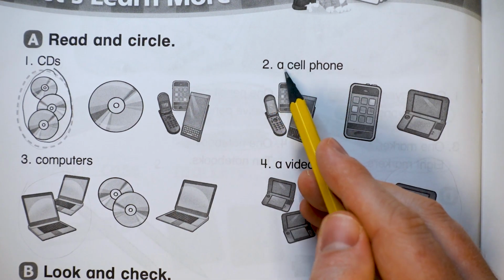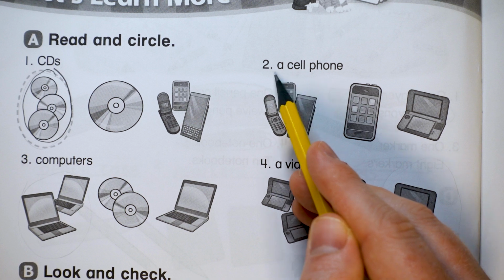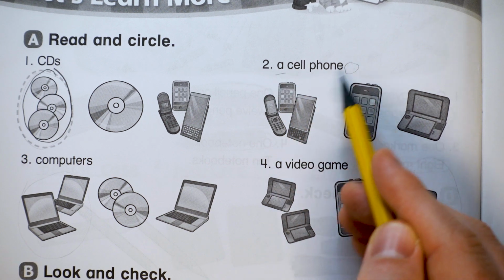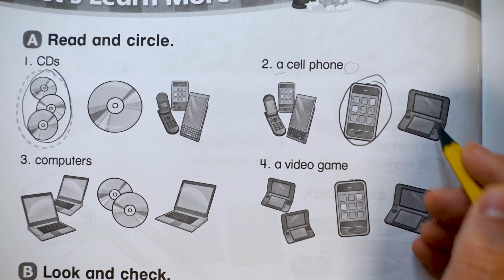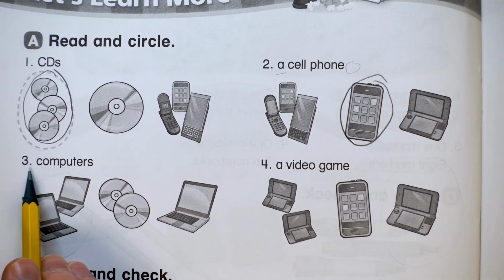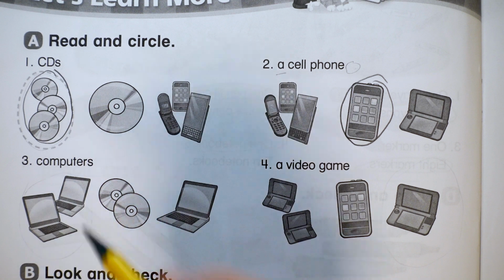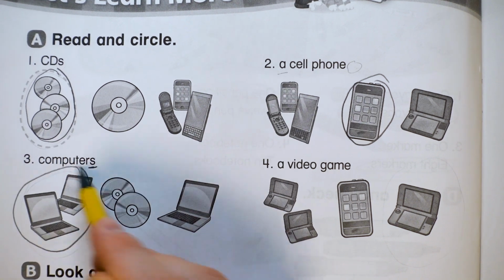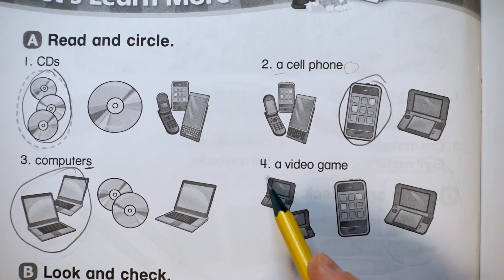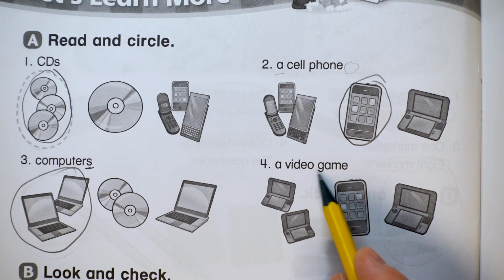Number 2 says a cell phone. So I know it's 1, only a and no S. More than 1 cell phone. That's a video game. Number 3 says computers. All right, well, there's an S there, so I know it's more than 1. That's only 1. These are CDs. Those are computers.